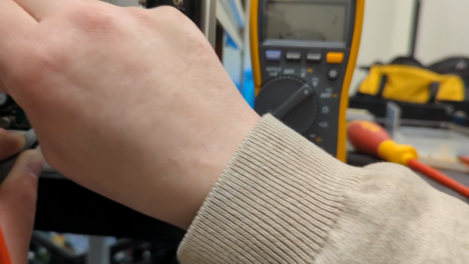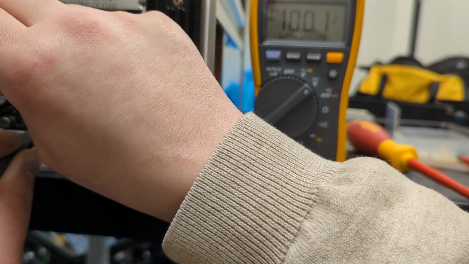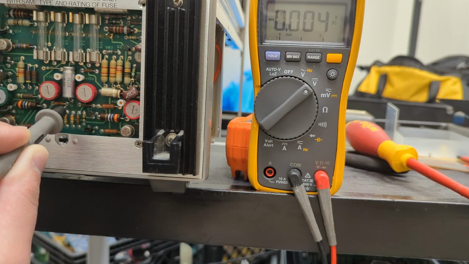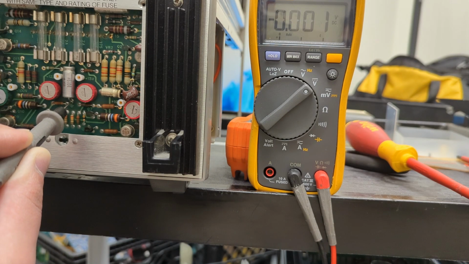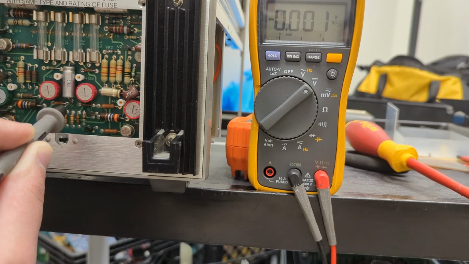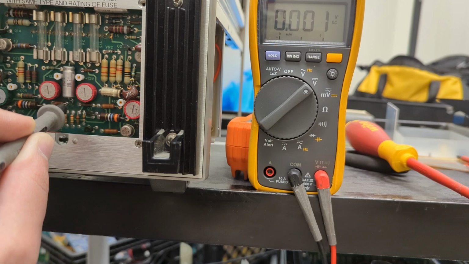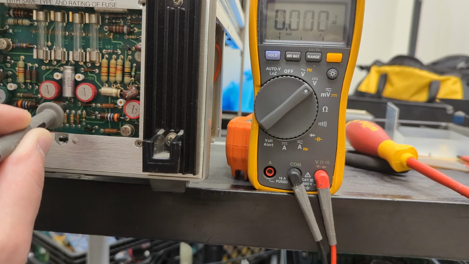So, that's interesting. Looks like our problem might be on the high voltage board then, which sucks. Not easy to troubleshoot, but yeah. All right, let's see if we can figure out a plan of attack for this.